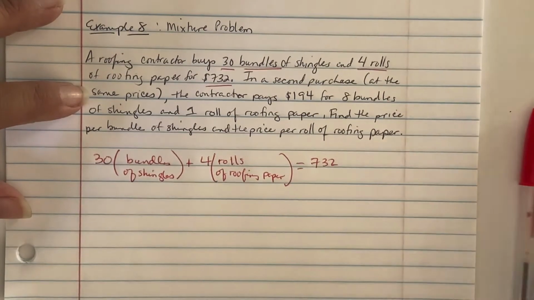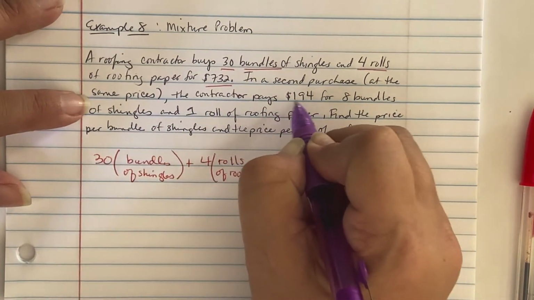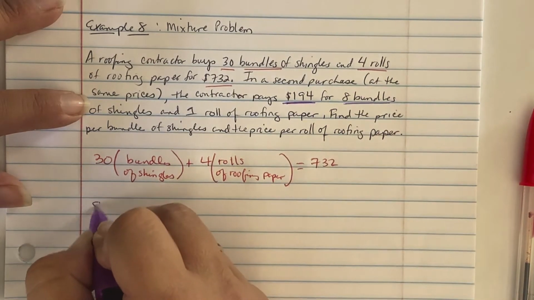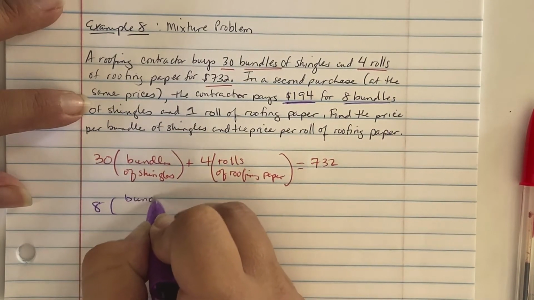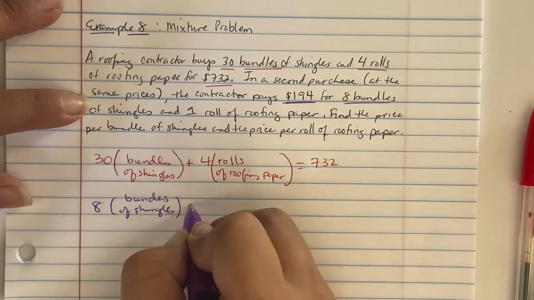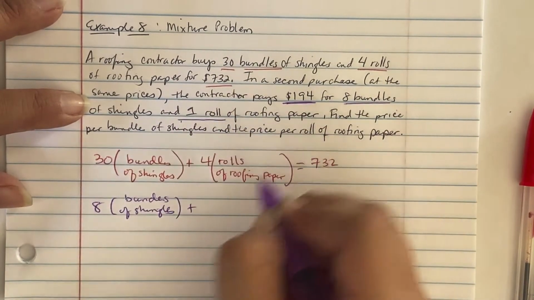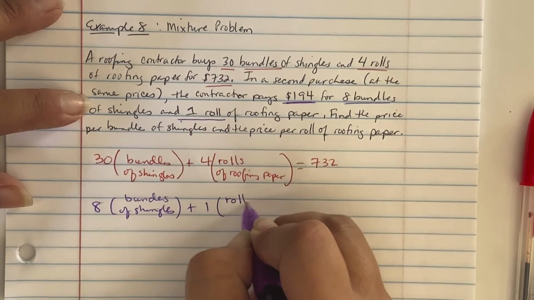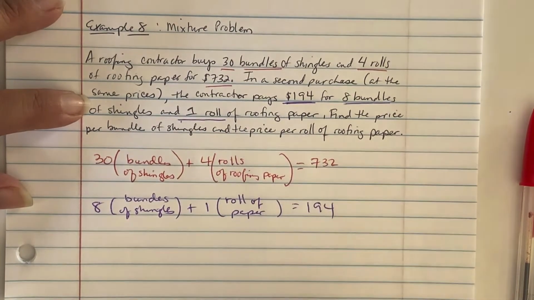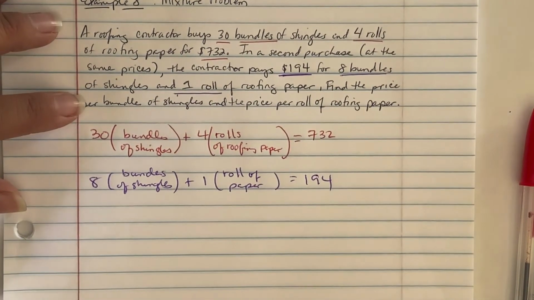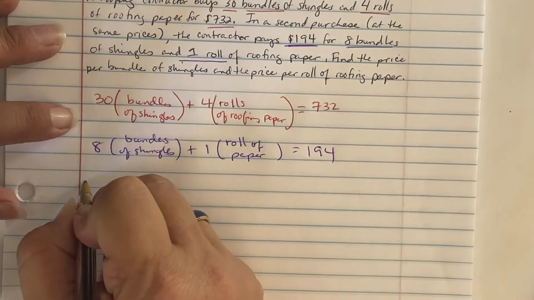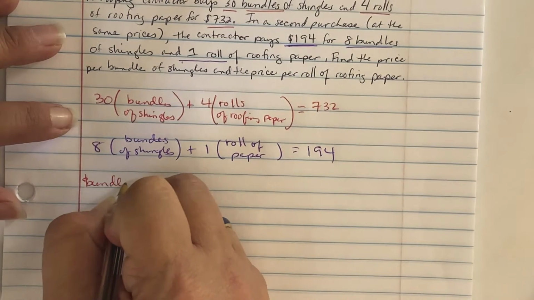prices, the contractor paid $194 for 8 bundles, so 8 times the bundles of shingles, plus 1 roll of paper, so 1 times the roll of paper, equal to 194. So we have our verbal description. So then we need to come up with labels. So I'm gonna say that the bundles of shingles is gonna be the letter X.